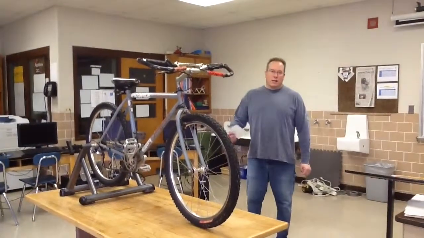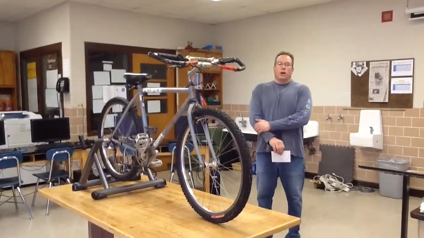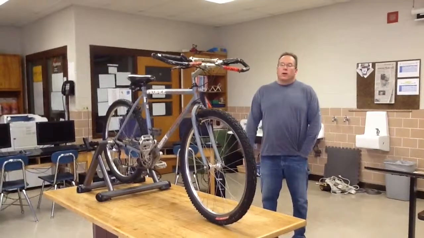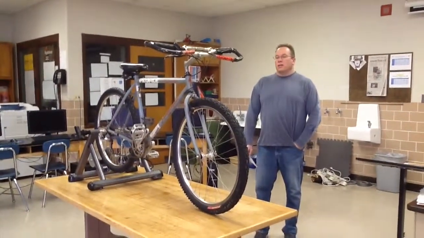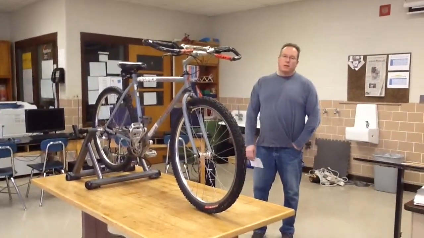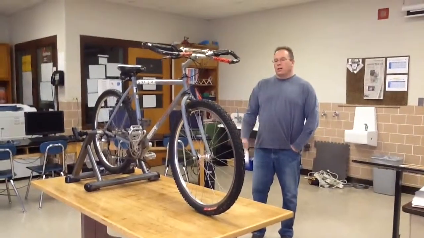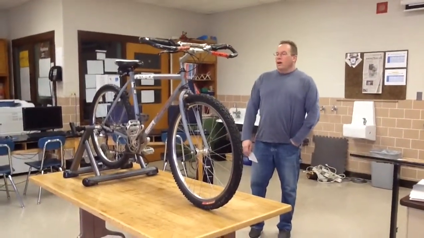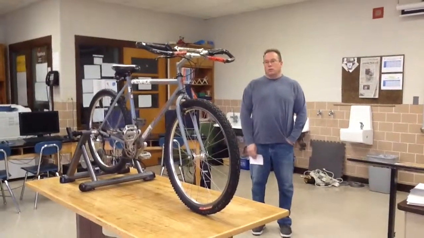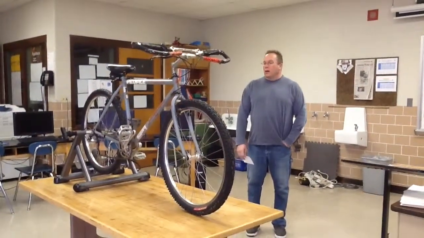Here is one of the activities I do with my students that relates to STEM, and we're going to talk about mechanical advantage and gear ratios. I like to bring in one of my old mountain bikes and use it as an example and compare it to the old days of the high wheeler and how they did not have gears to change mechanical advantage in those days.